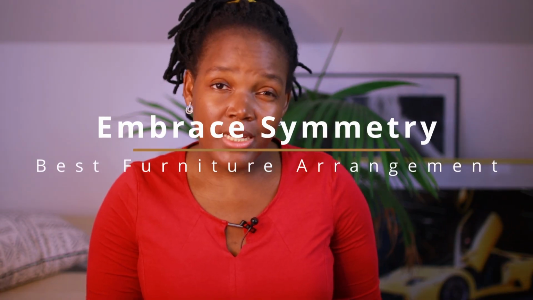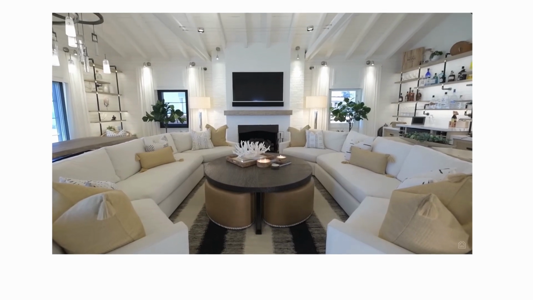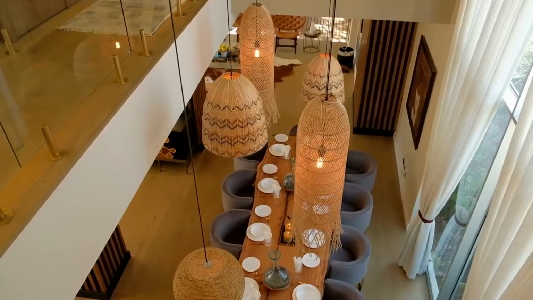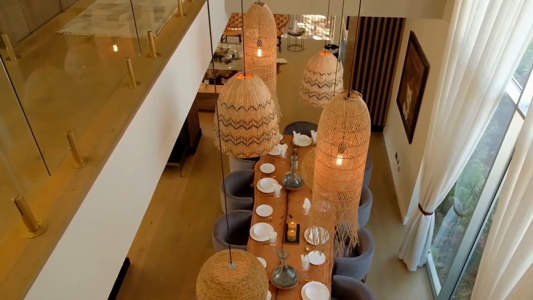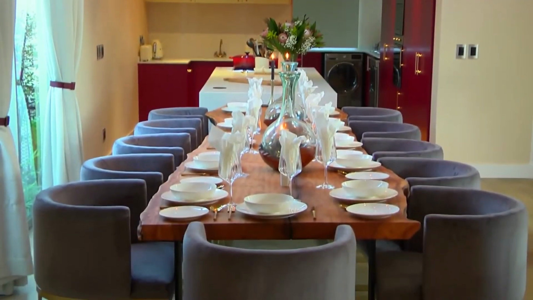To create balance, symmetry can really create a sense of balance. Try placing identical sofas on either side of the coffee table. When you're creating a bedroom, you place the same lamps on each side, same size, same shape. That is done to create balance. So as you arrange your furniture, you can use symmetry to create that sense of balance in your space. Symmetry is used a lot in interior design to create balance in any interior. And of course, you can also use asymmetry to arrange your space.